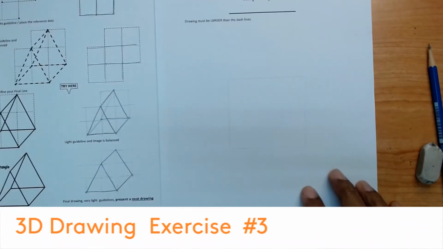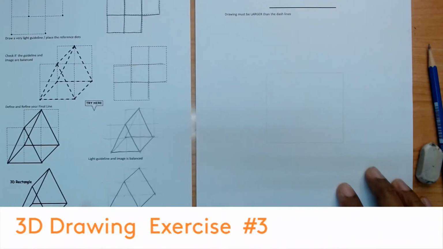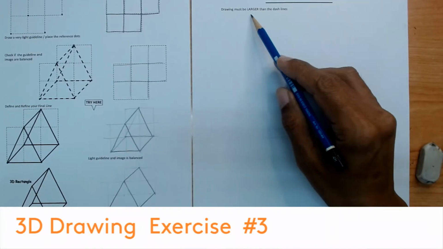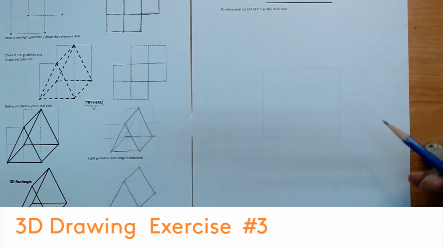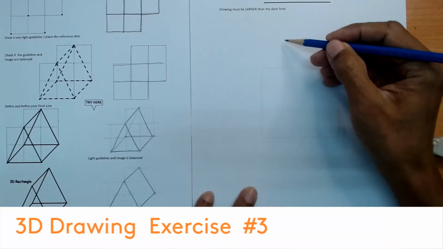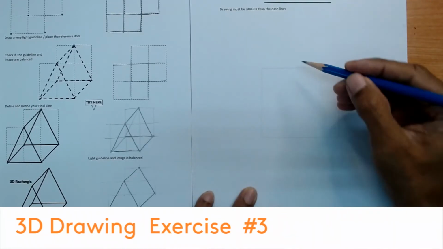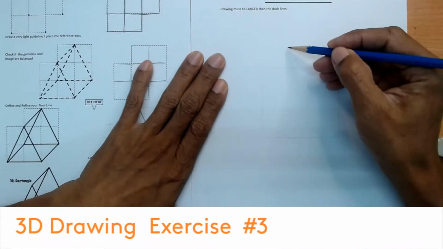Now let's try. So we have, again, this must be larger than this one, so we're looking at this big and two here. Let's try.